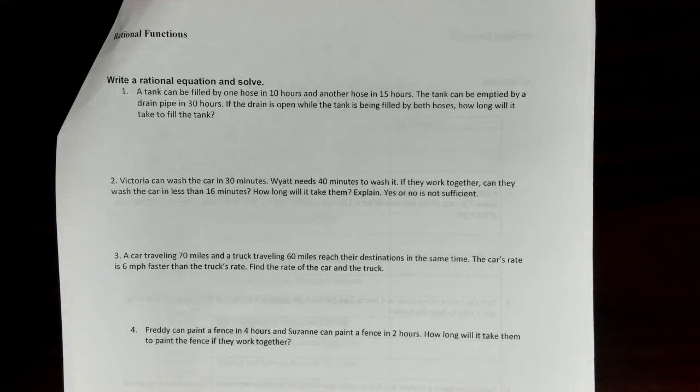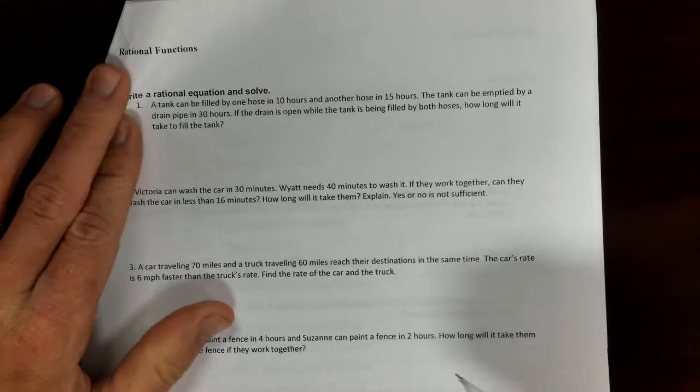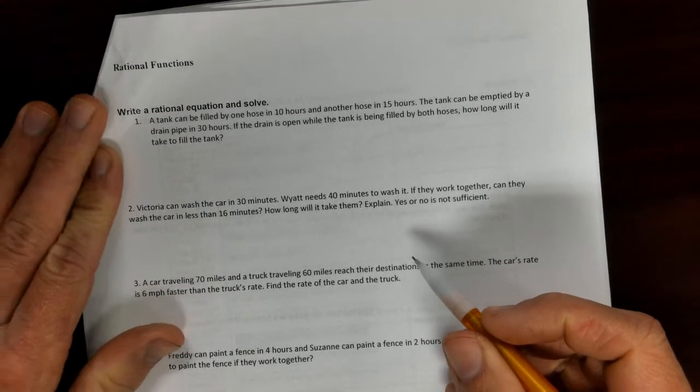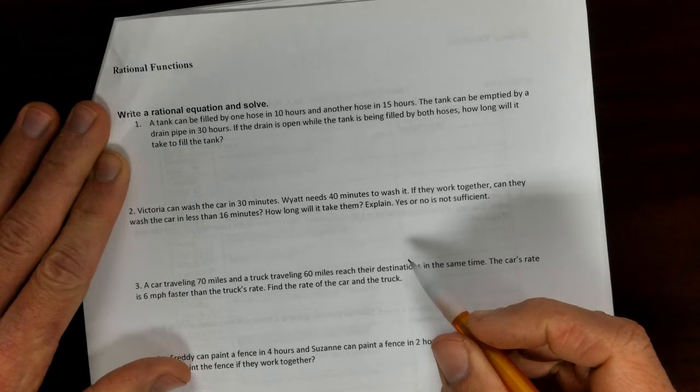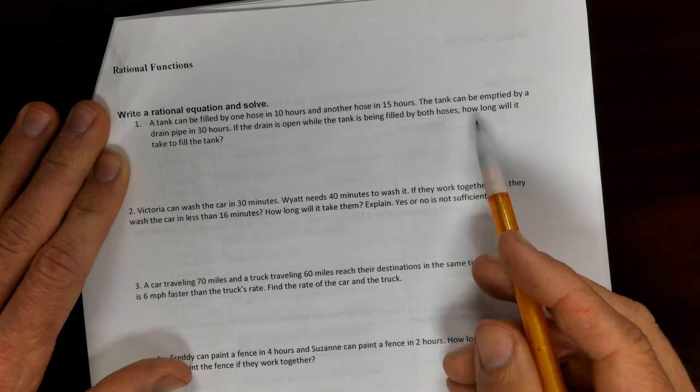Alright, let's look at some more of these suckers. It says the tank can be filled by one hose in 10 hours and another hose in 15 hours. The tank can be emptied by a drain pipe in 30 hours if the drain is open while the tank is being filled by both hoses. How long will it take to fill the tank?